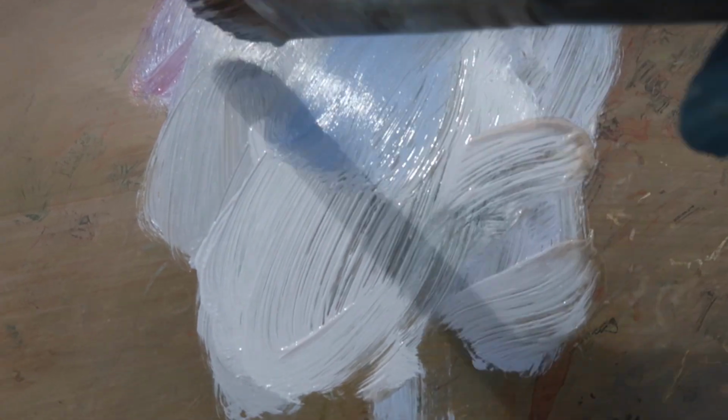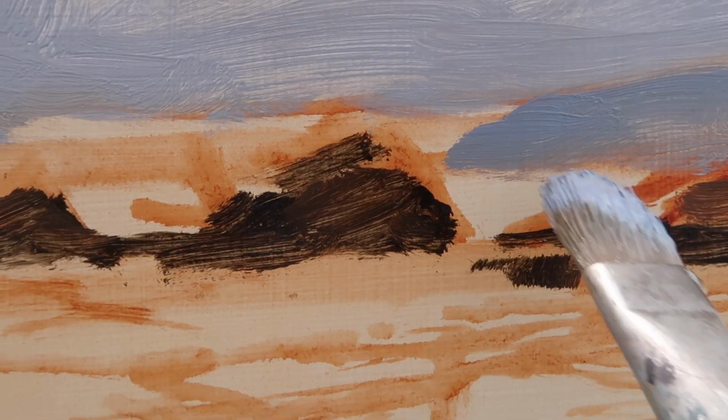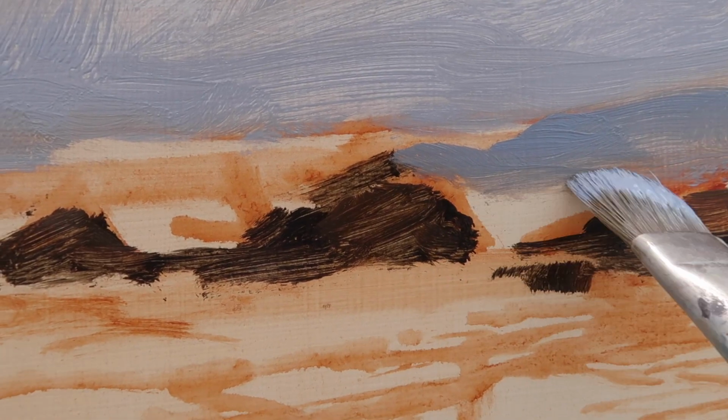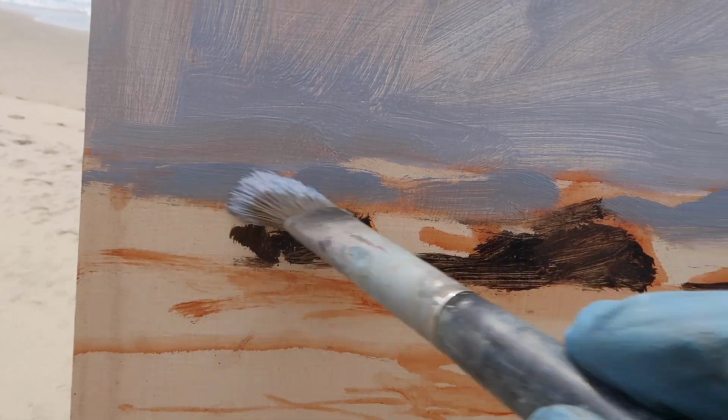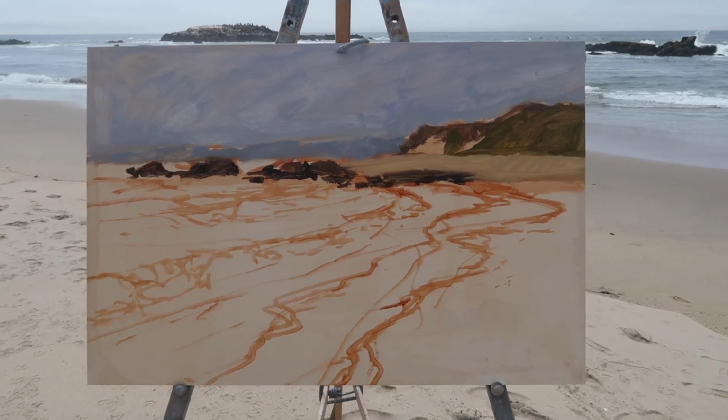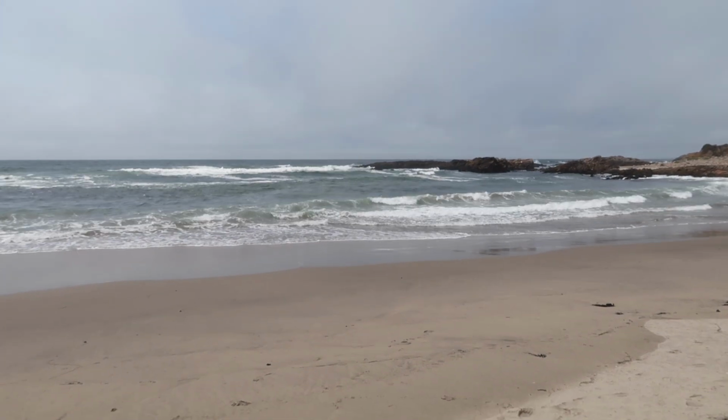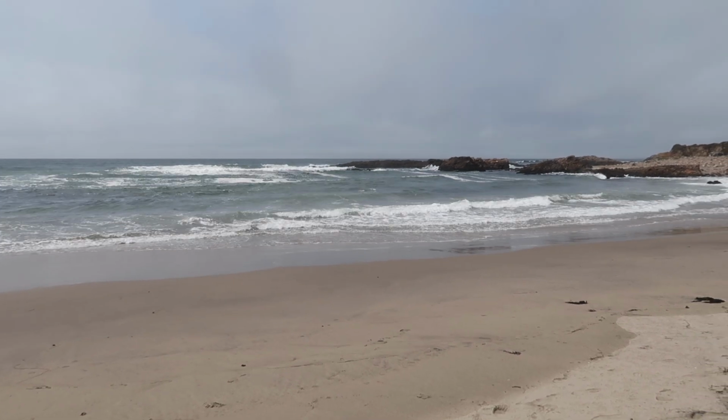I'm going to use a little bit of this ultramarine blue here for these distant hills. You can see a little bit of the ocean right there, so I'll leave that unpainted. All right, so next I'm going to mix a color for the water. I'm just going to go with an average blue-green color, kind of a grayed down blue-green.